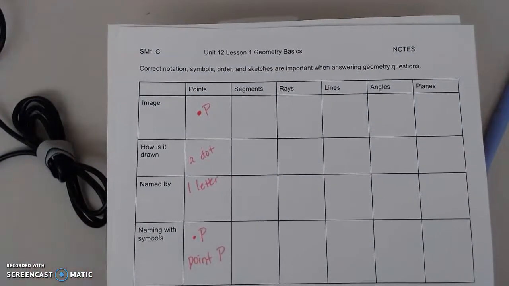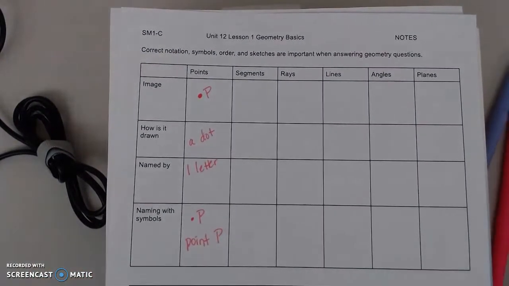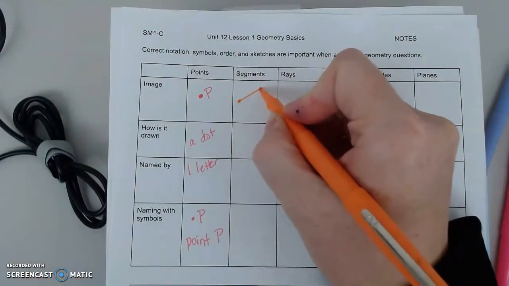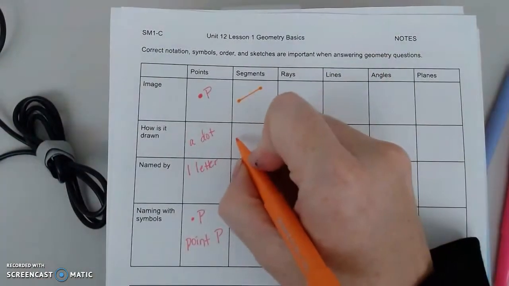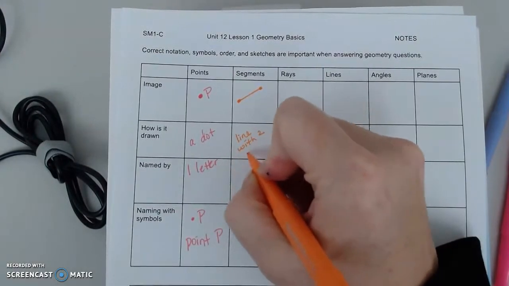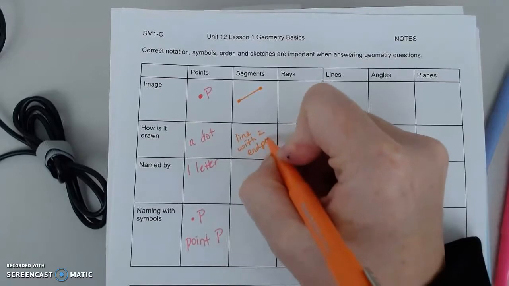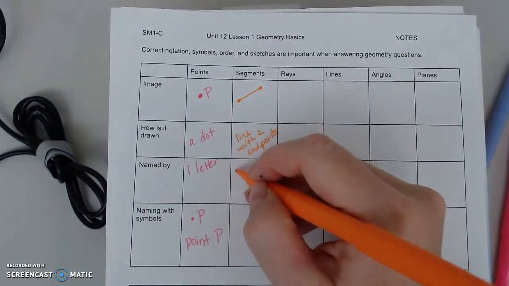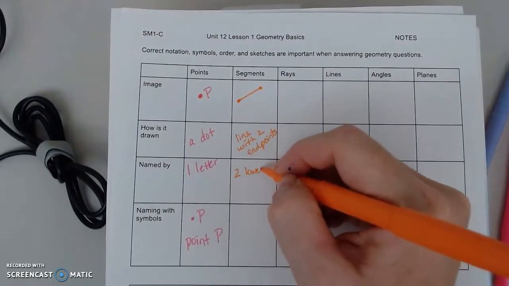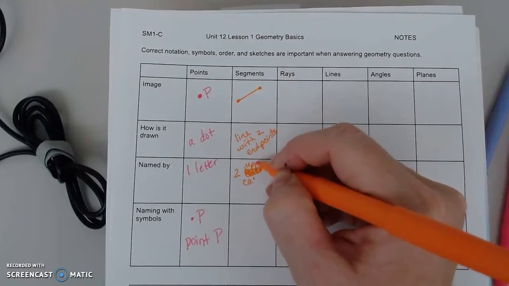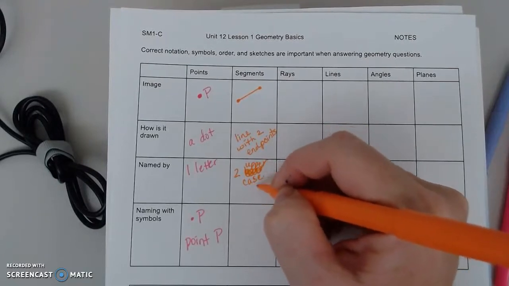Okay, let's talk about a segment. So a segment looks like this. How is it drawn? It's drawn with a line with two endpoints. Okay, the way it's named is we use two uppercase letters.